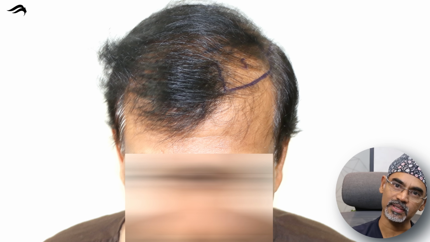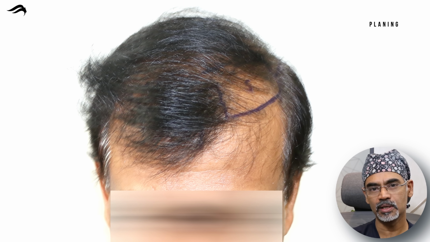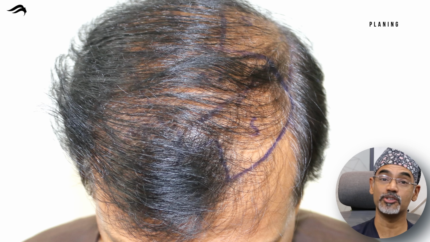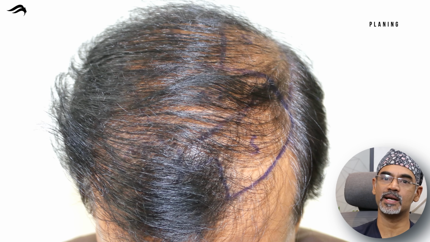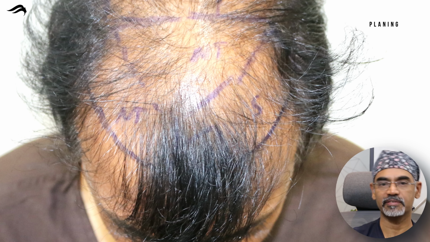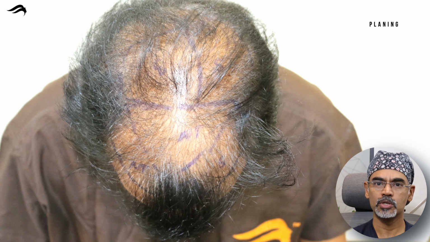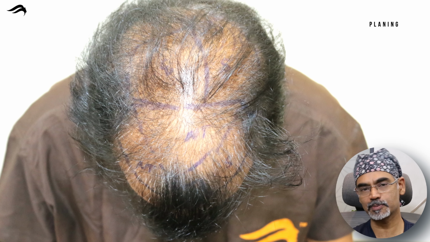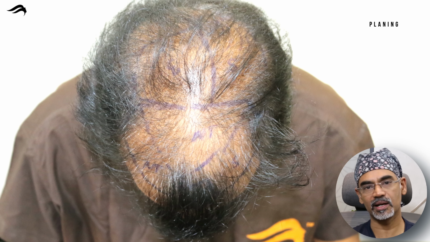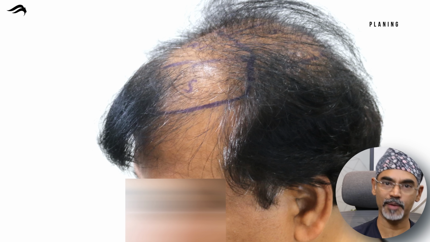Looking at this patient, I basically understood he's going to comb from left to right. It's not silky, neither curly, kind of wavy hair. He has the best kind of donor. Baldness extends not only from the hairline but also the mid scalp, and even in the crown area more baldness is projected. So the patient obviously has expectations for the front, back, and even the crown area. That's where the tricky point is.